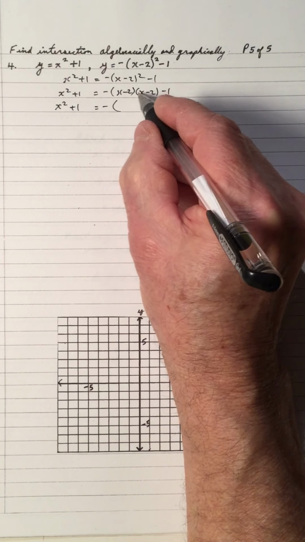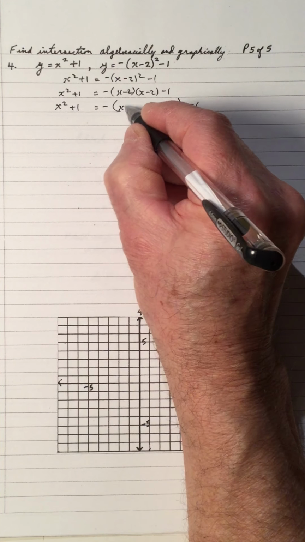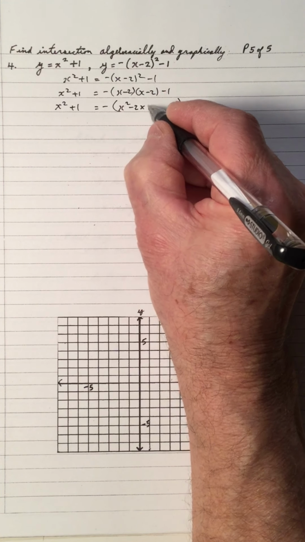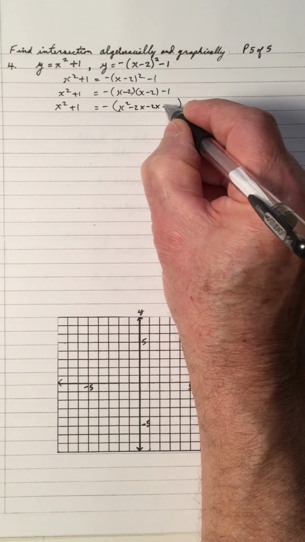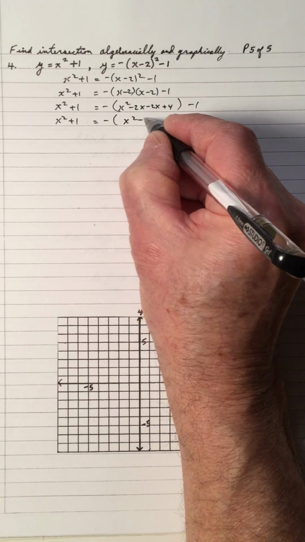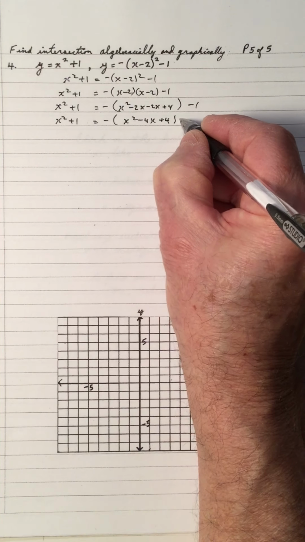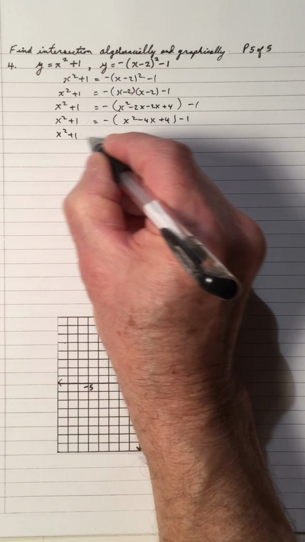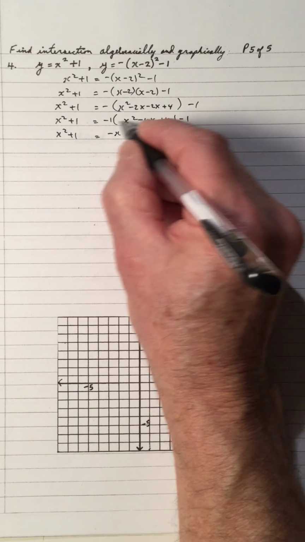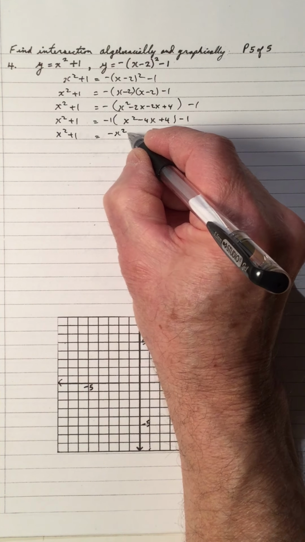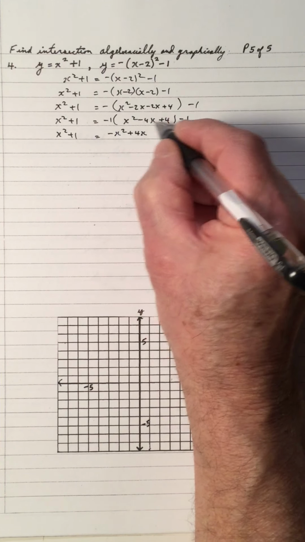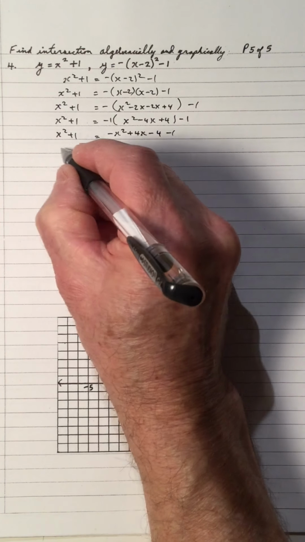So notice I'm squaring this, so I'll multiply these two first by FOIL. X times x, x squared. X times negative 2, negative 2x. Negative 2 times x, negative 2x. Negative 2 times negative 2 is 4. And I always simplify that product before I do anything else. That's done. Now I'll do the negative 1 times this expression. So negative 1 times x squared, negative x squared, negative 1 times 4x. Negative 4x is positive 4x. Negative 1 times 4 is negative 4 minus 1.